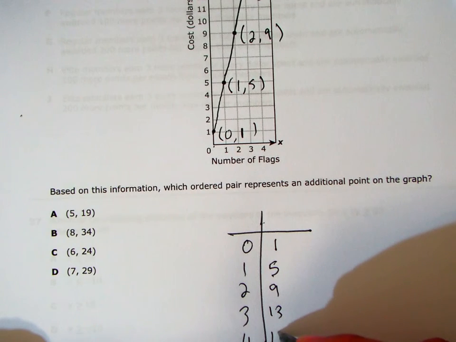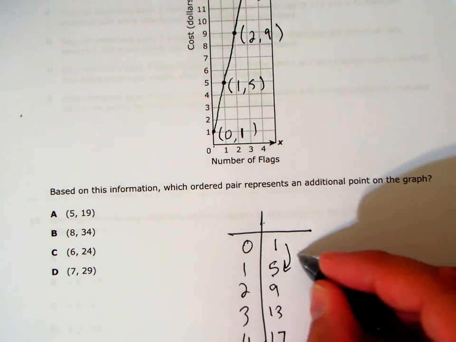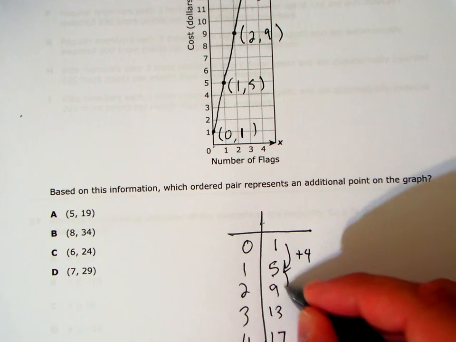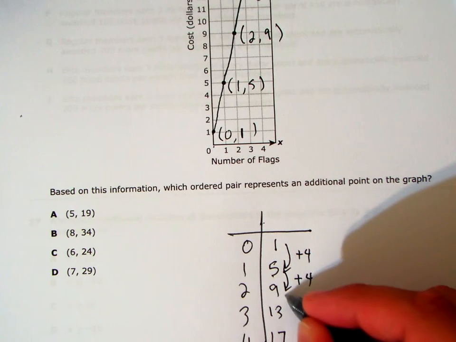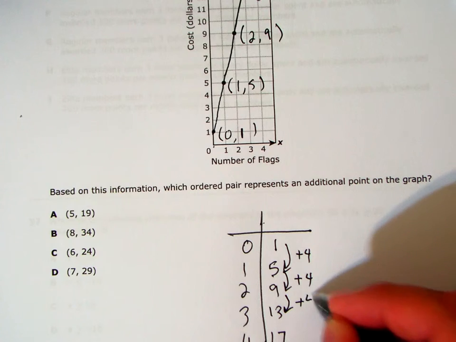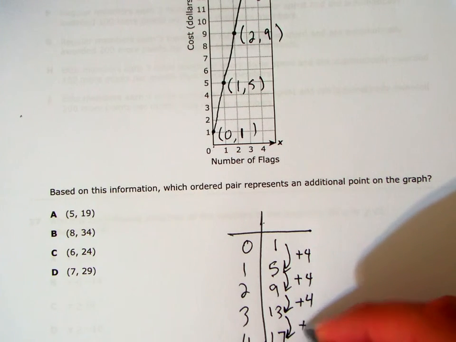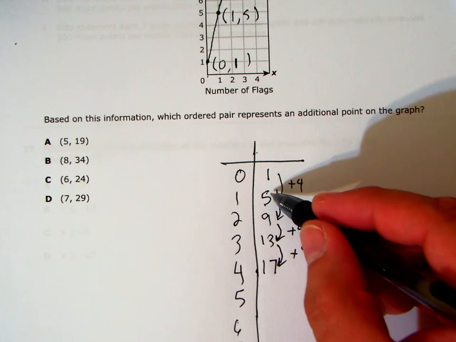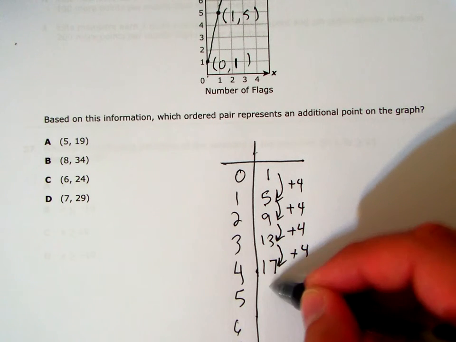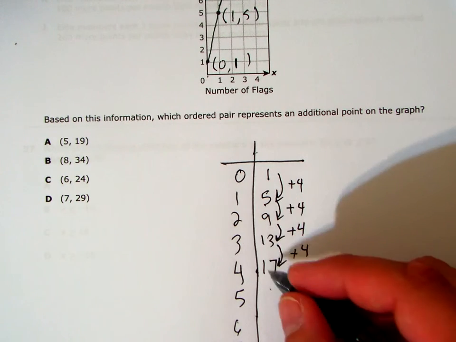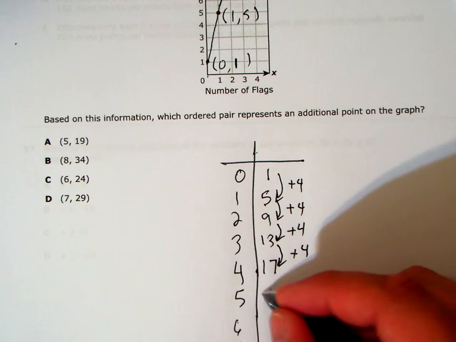Basically, on the left side, they're adding 4. From here to here is 4. From here to here is 4. From here to here is what? 4. From here to here is what? 4, right? So from 1 to 5 is 4. So from 17, 4 plus 17 is 21.